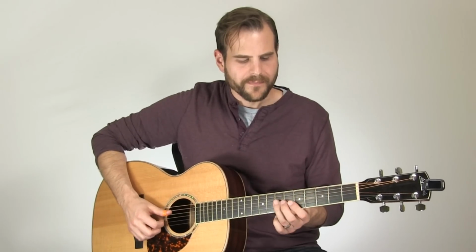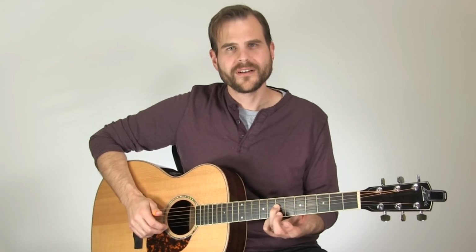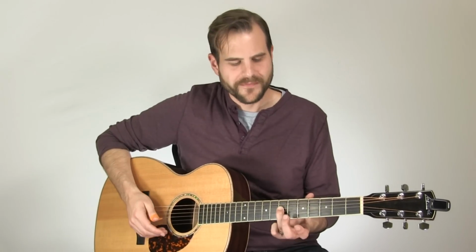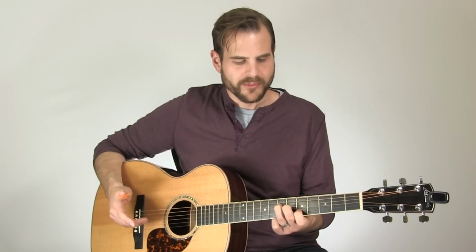So what we've got is our root, 3rd, and 5th. The chord formula for a minor chord is root, so 1, flat 3, and 5. So what the heck do we do? How do we get that flat 3? Well, to flatten something just means to lower it by a half step. And on the guitar, that just means 1 fret.